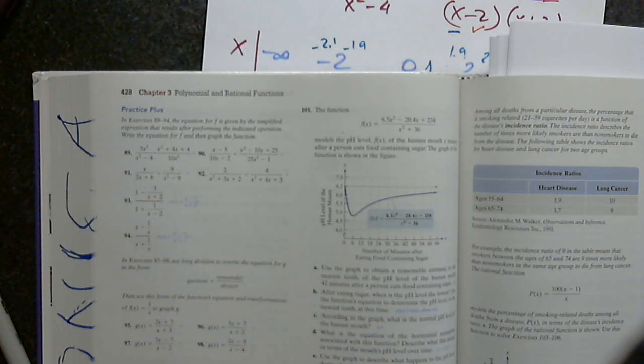According to the graph, what is the normal pH level of the human mouth? Perfect. What is the equation of the horizontal asymptote of this function? So what is the concept of the horizontal asymptote? Eventually, the function will approach it. So it was initially 6.5, something happened, but it comes back to normal slowly. Eventually, as time goes by, it goes back to 6.5. This is the behavior of the function at the ends. In this case, only on the positive side.